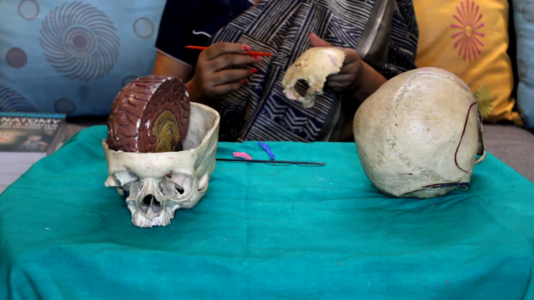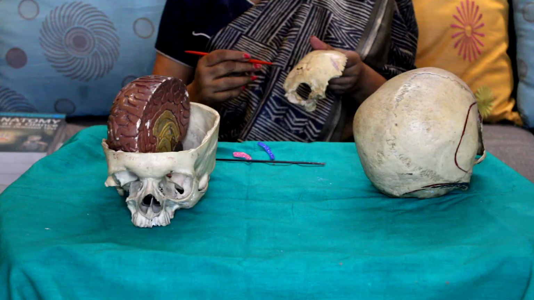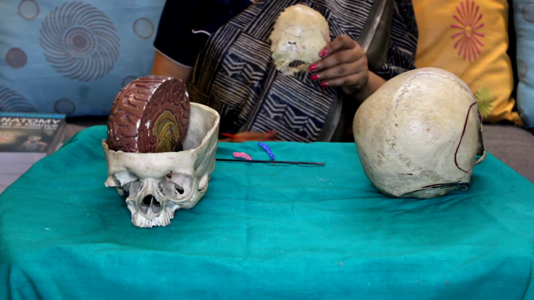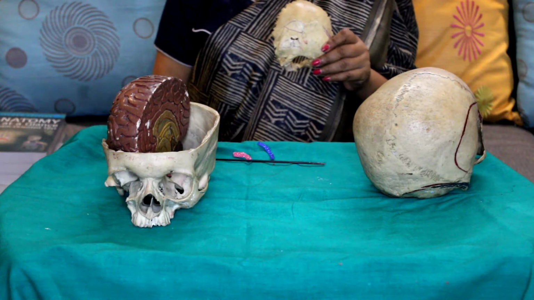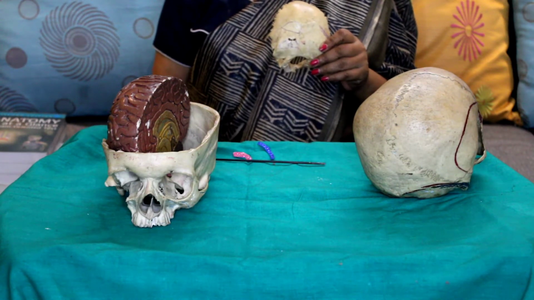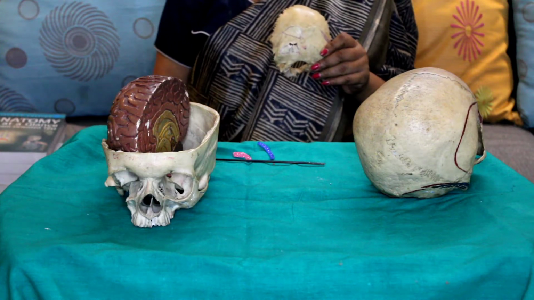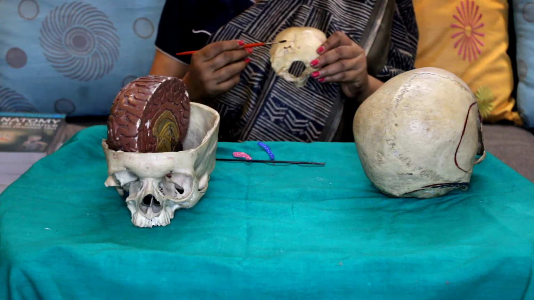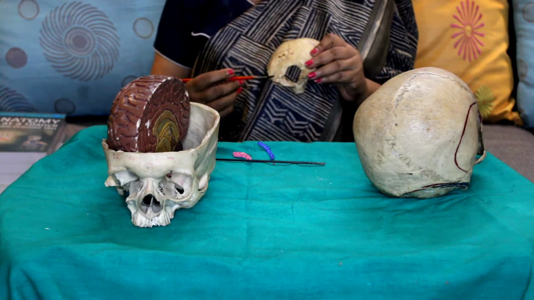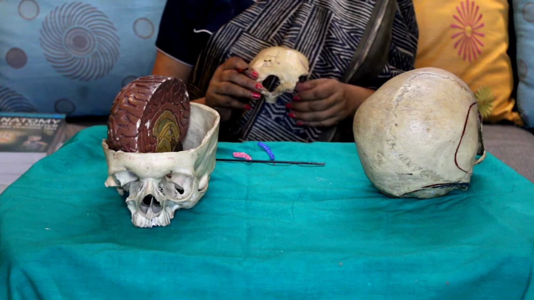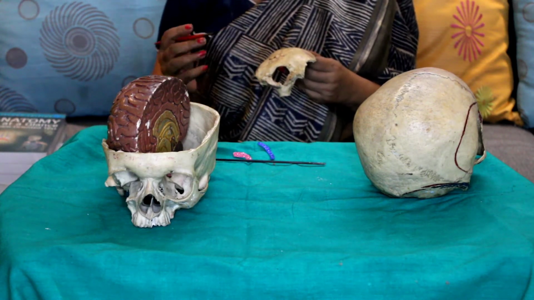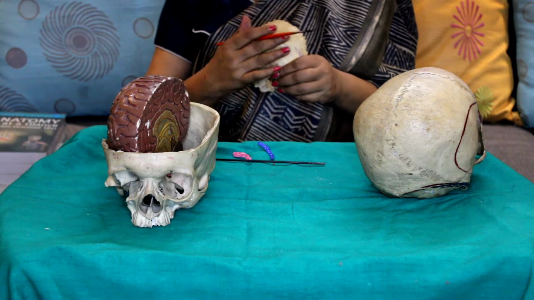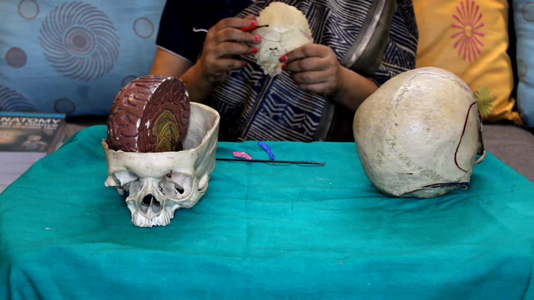Between the superior nuchal line and the inferior nuchal line there is the attachment of the recti muscles and the oblique muscles. These regulate the nodding movement of the joint, the yes or no movement of the head. So this is the inferior nuchal line, and this finishes the squamous part of the occipital bone.